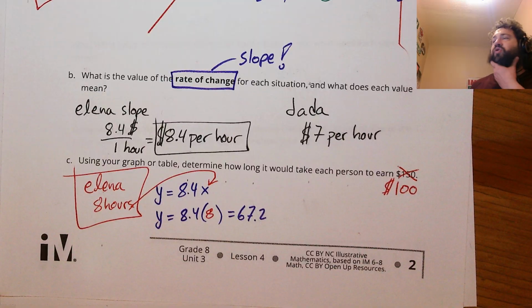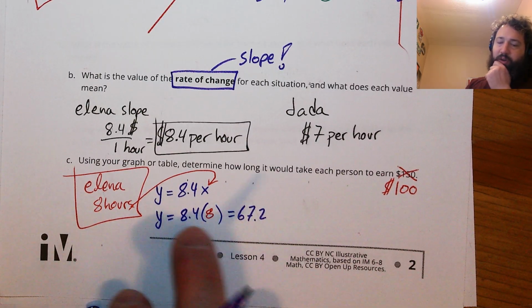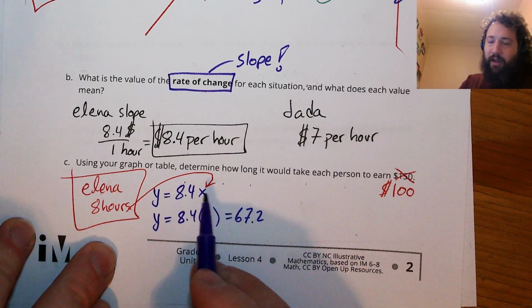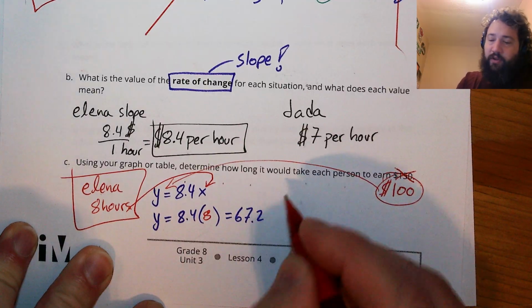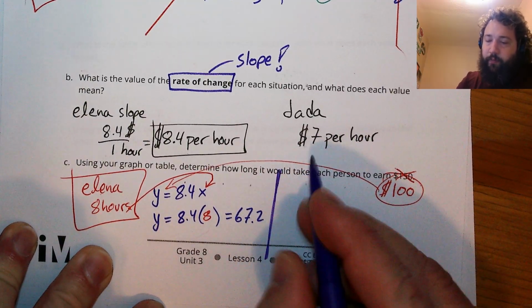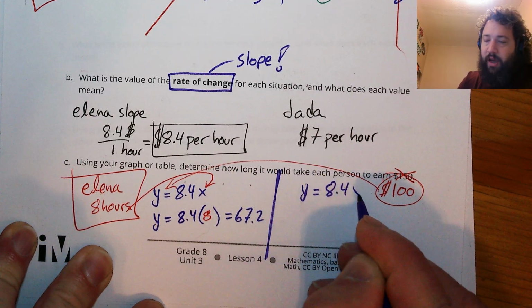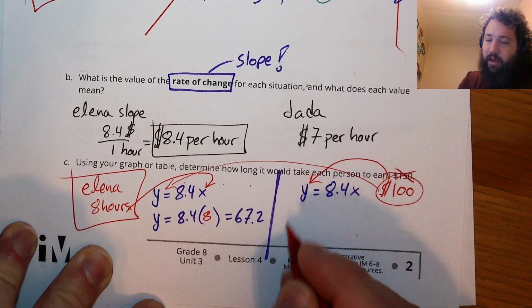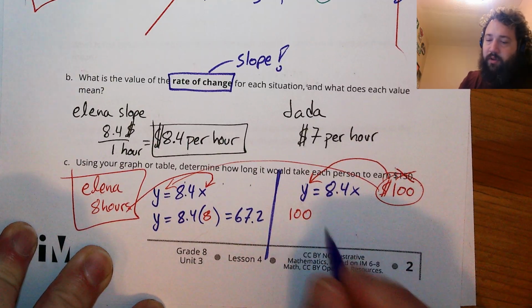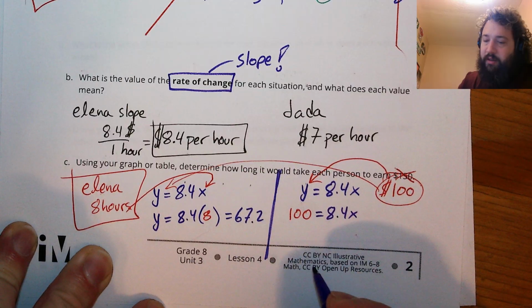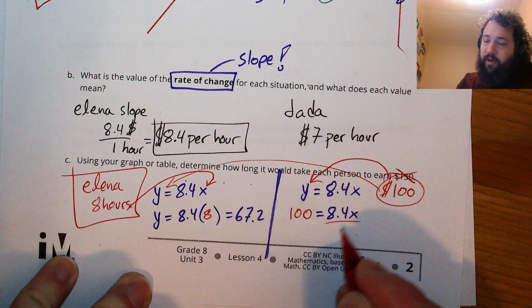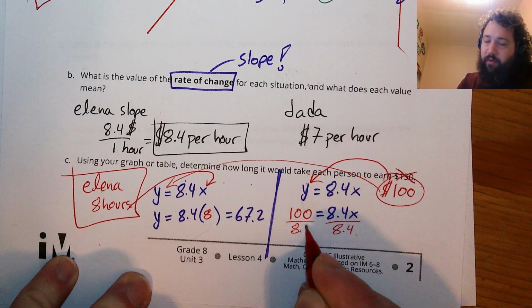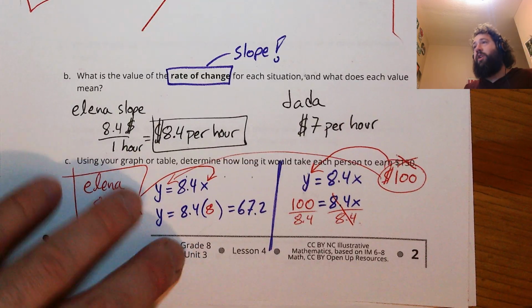Now, what if I wanted to graph it and actually figure it out that way? Or use the equation, I could actually just say, instead of plugging in the x, I could plug in my 100 for the y. So I could say, take the same equation, y equals 8.4x, and I put this 100 into the y, and I say 100 equals 8.4x. Now, there are some rules to solve here. This 8.4 is multiplying the x, so I could just divide by 8.4. I could divide by 8.4.